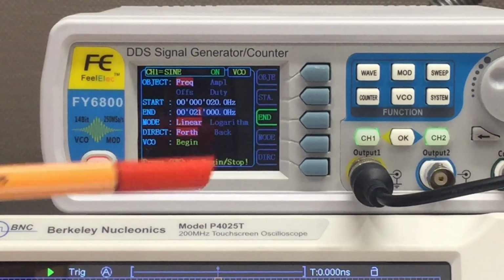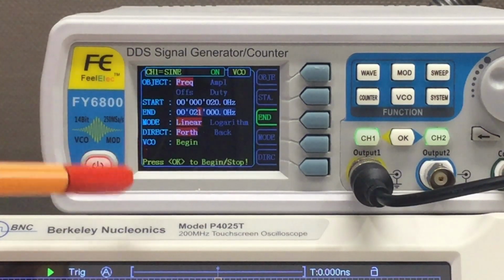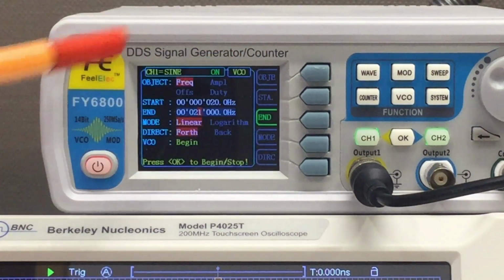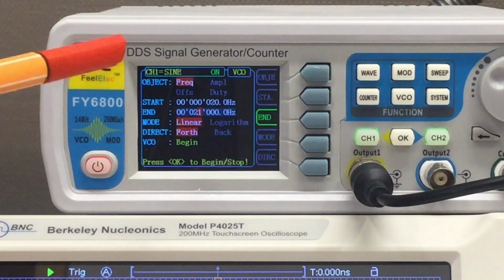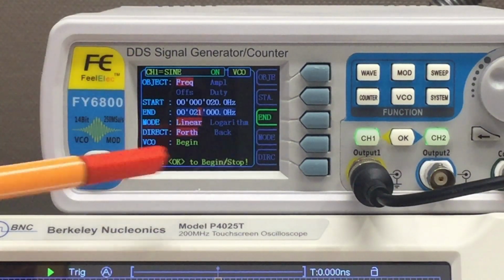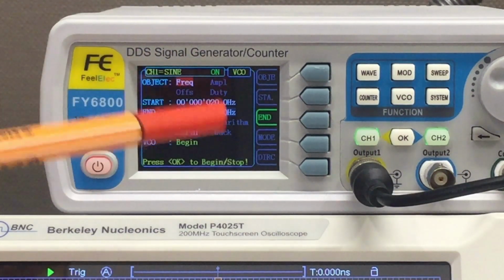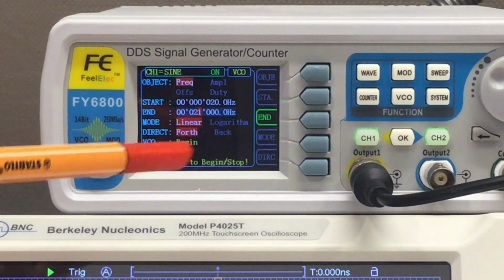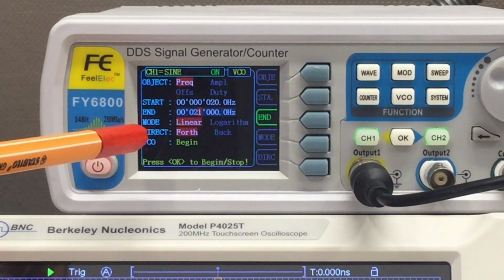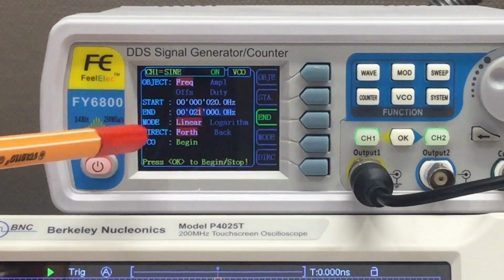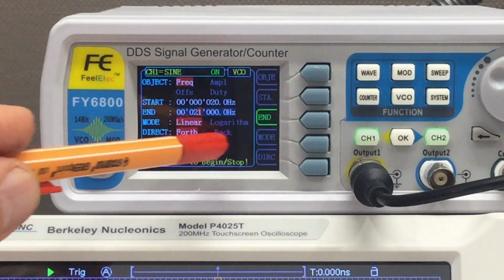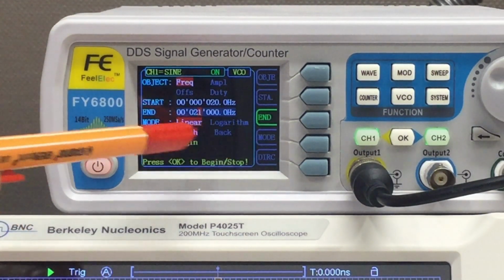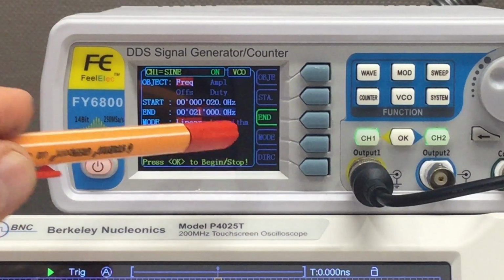That's it. Side note, the guy who said that the VCO is not working in a linear fashion might have, that's just one idea, one possibility, the mode wrong, because there is a logarithmic mode and a linear mode.